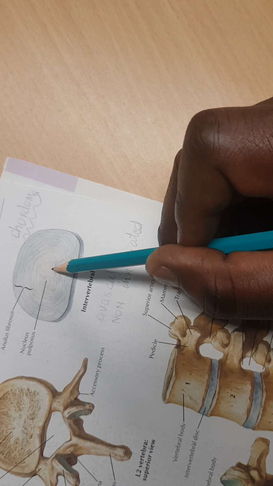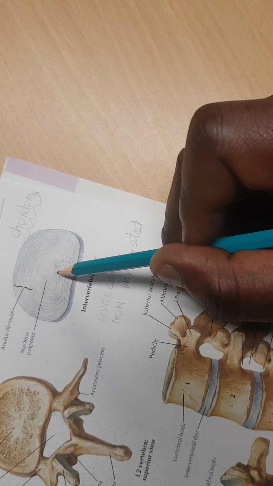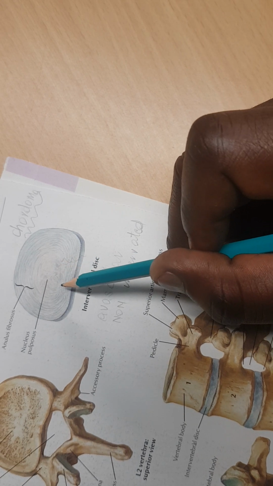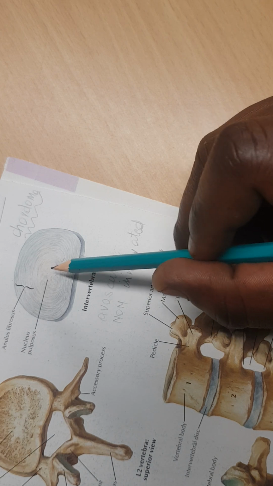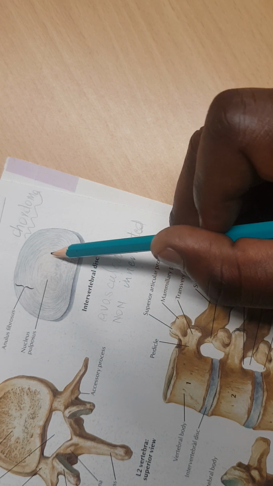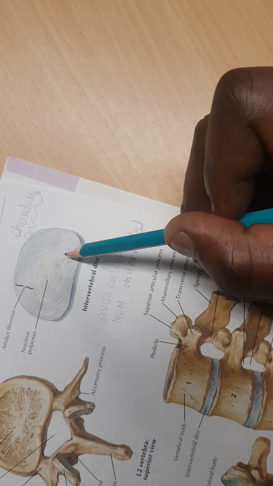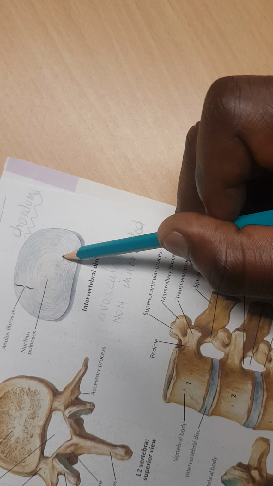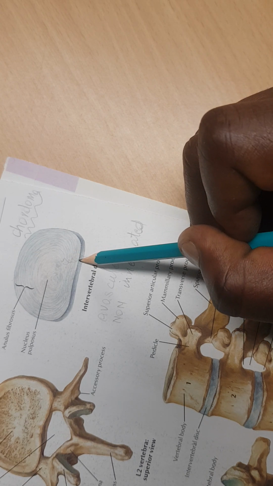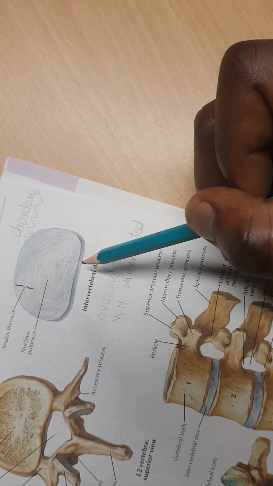When they die, it will start to dehydrate or dry out the nucleus and the inner annulus. Therefore, this dehydrated disc tissue becomes brittle and prone to ripping. That's why we get the radial annular tears.